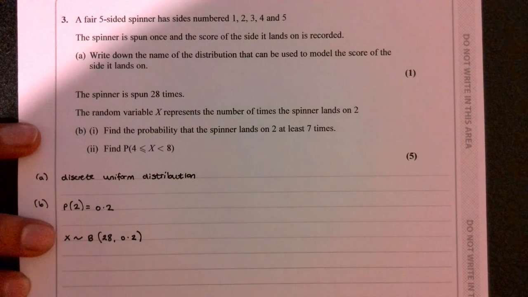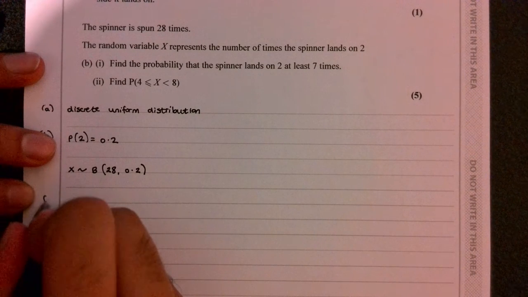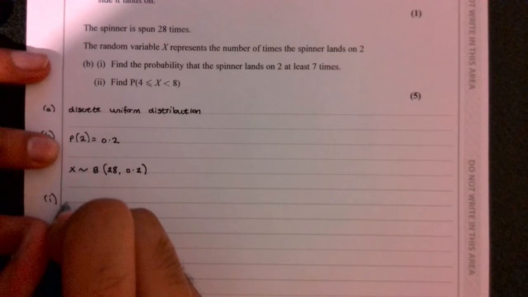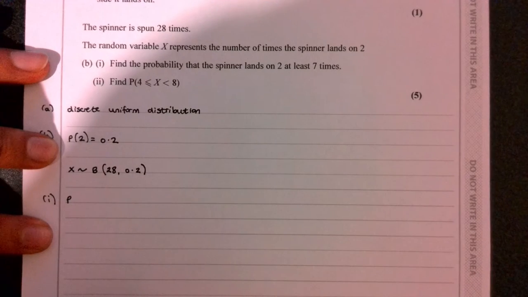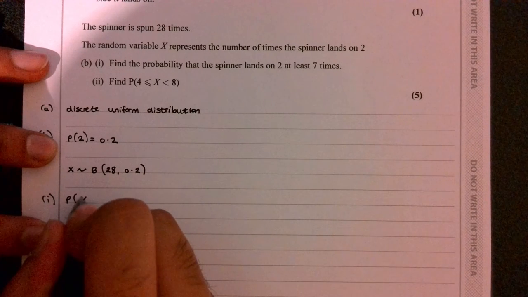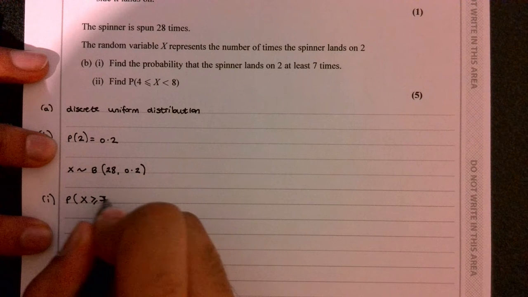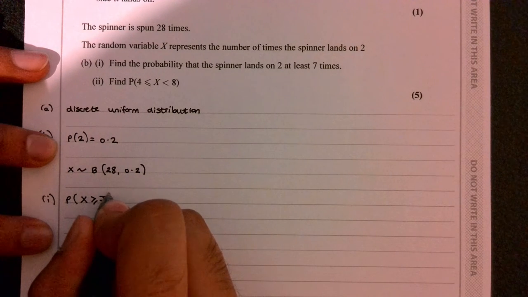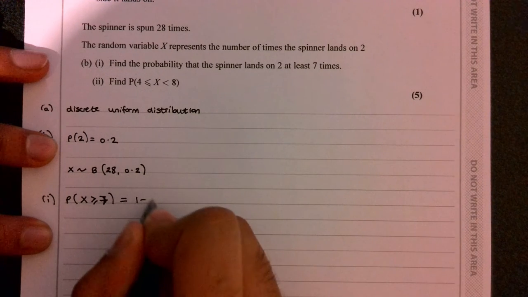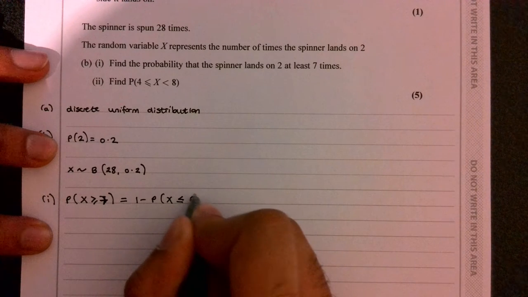Okay, so for the first part, when we come to find the probability that we have at least 7, that would be the probability that x is greater or equal to 7. And this is the same as 1 minus the probability that x is less than or equal to 6.